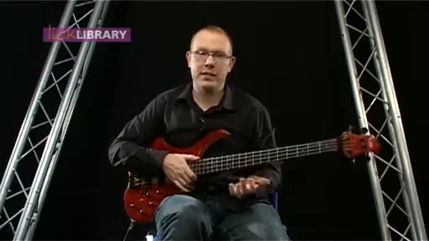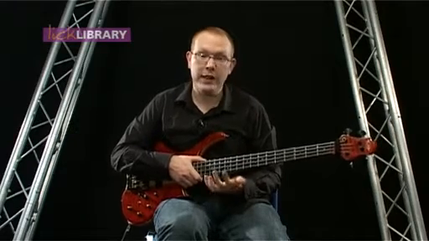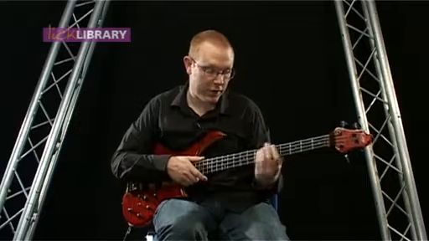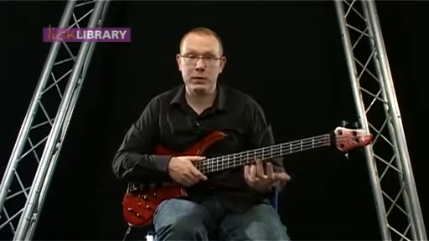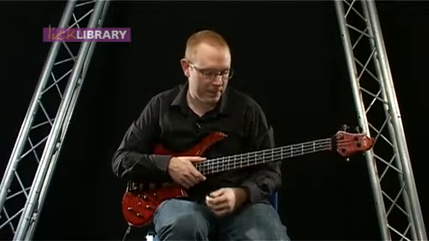Okay, that's just a basic exercise that will get you going around the 5 box shapes. One really cool thing you can do with that exercise is just to alter the order in which you visit those shapes. So you could start off with the first one and go to the fourth one, and just mix the order up a little bit. That might help you get around the fretboard a little bit better with it.